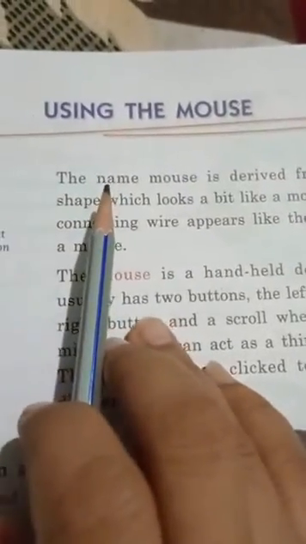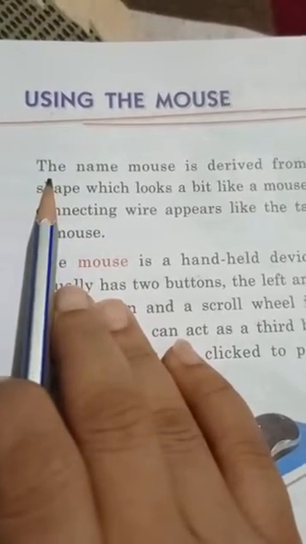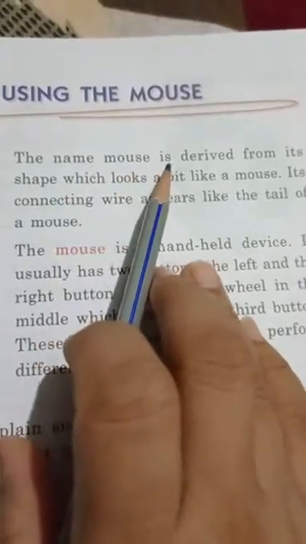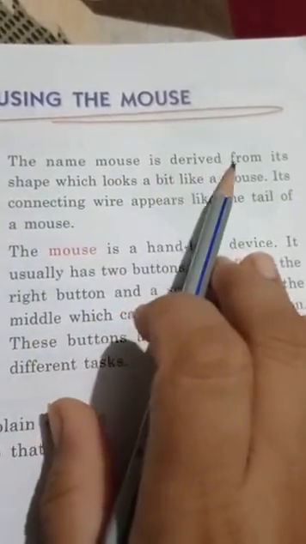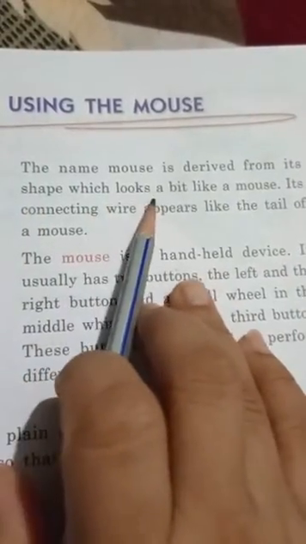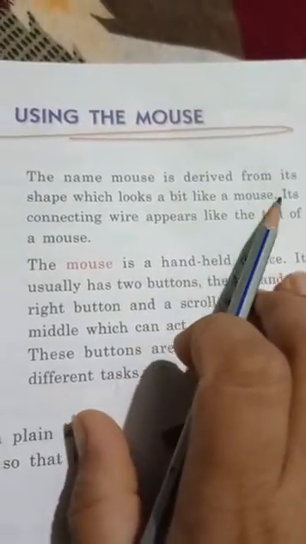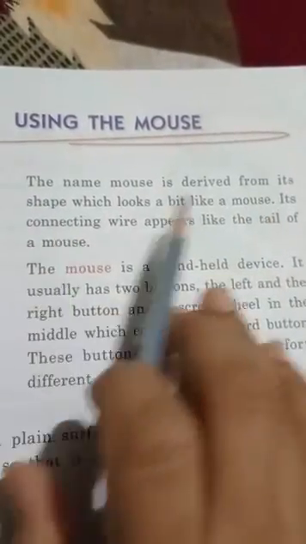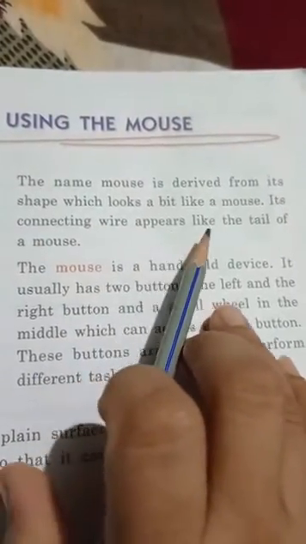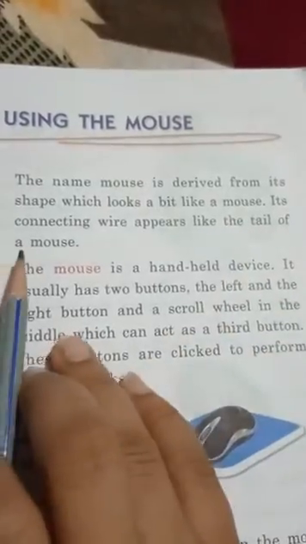Now start reading, students. Repeat after me. The name mouse is derived from its shape, which looks a bit like a mouse. Its connecting wire appears like the tail of a mouse.